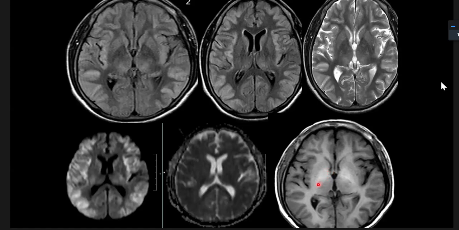Okay, this structure is what? Internal capsule, sir. This and this is the internal capsule. So this is the anterior limb, this is the posterior limb. What is the structure above the thalamus, by the posterior limb? Globus pallidus. So the GP, the globus pallidus, should have a signal like the putamen. Do you think it is the same signal as the putamen? No, sir. Is it bright or black?